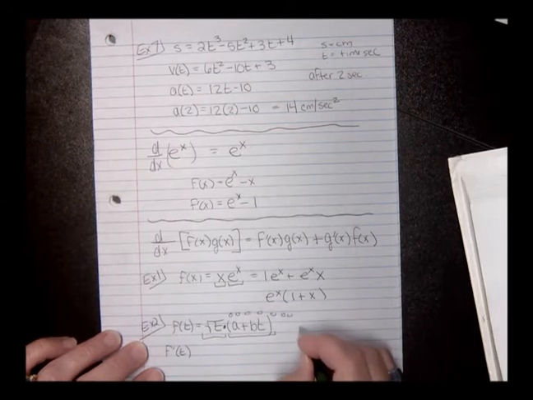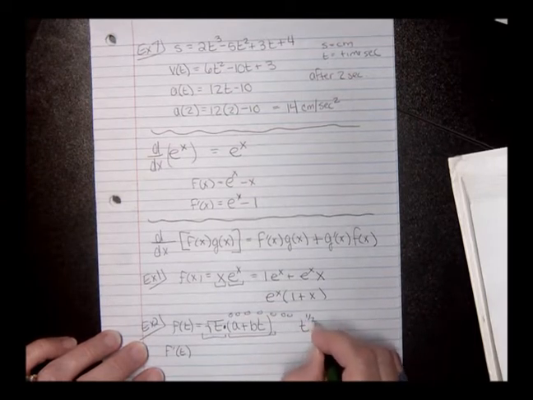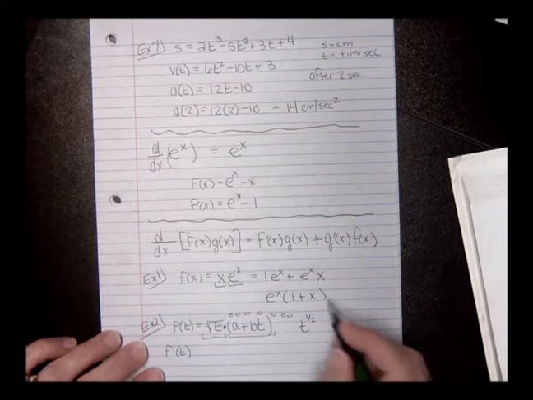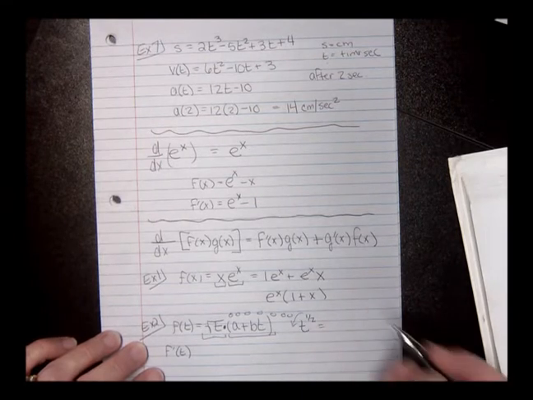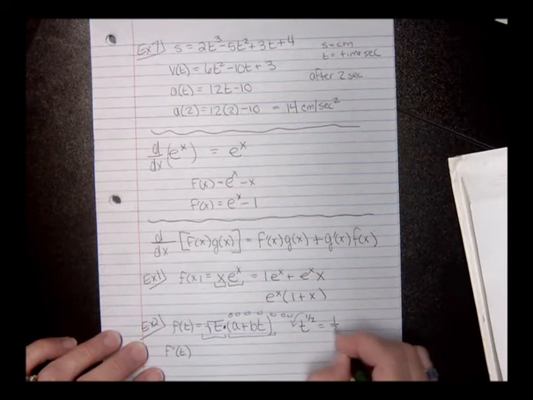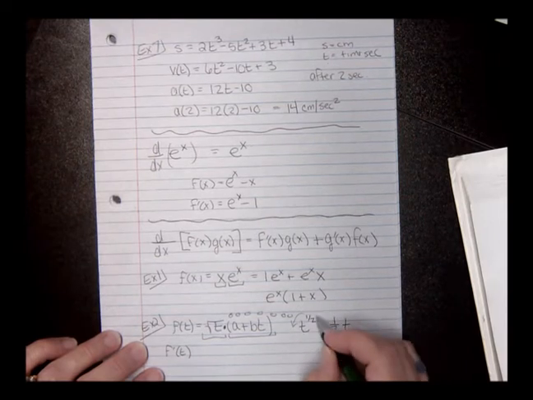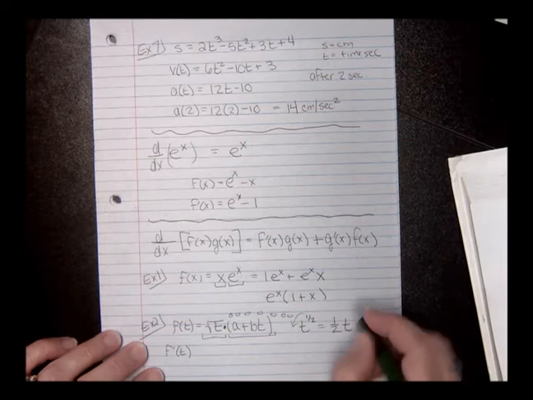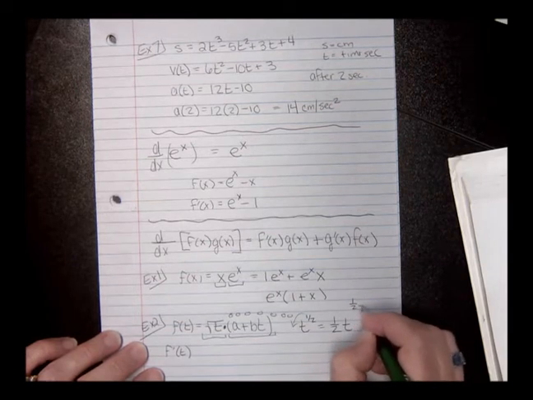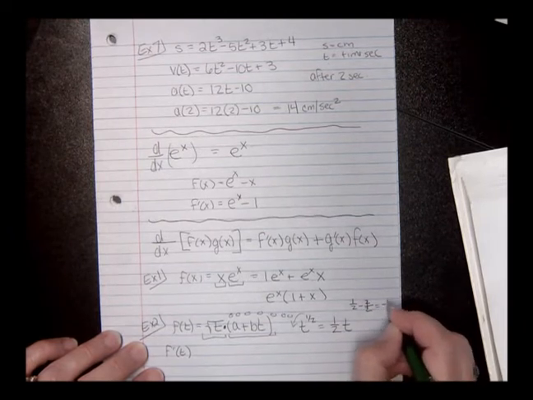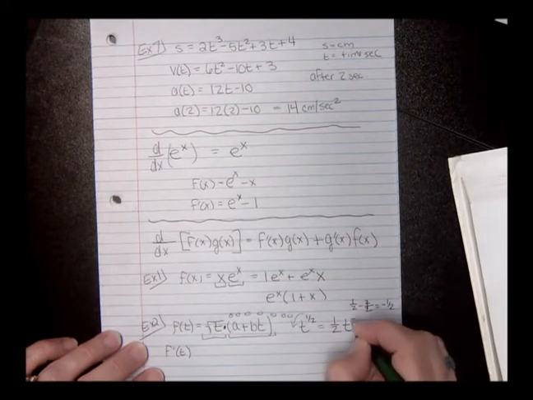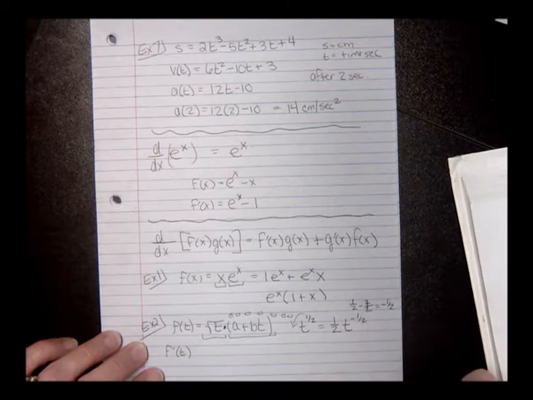Square root of t is t to the 1/2 power. So t to the 1/2 power, you use the power rule the same. You have 1/2 times t, subtract 1 from 1/2. When I subtract 1 from 1/2, I'm subtracting 2 halves. So I have negative 1/2. Okay?